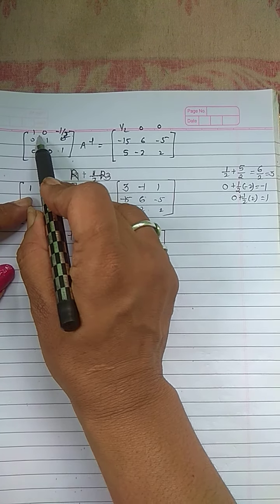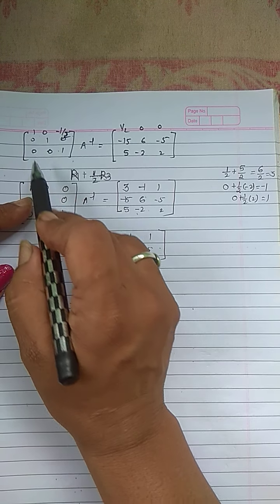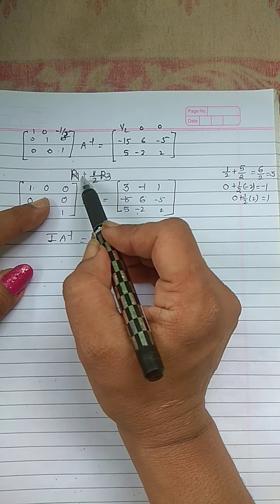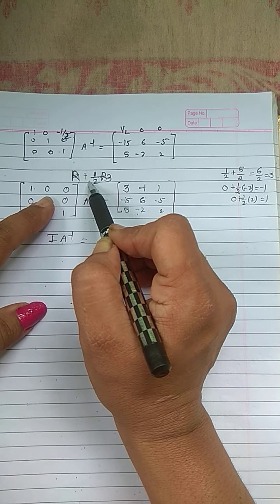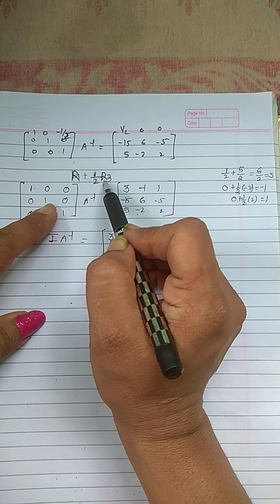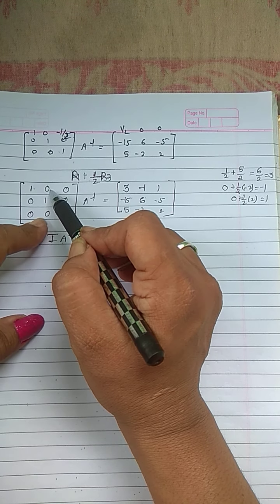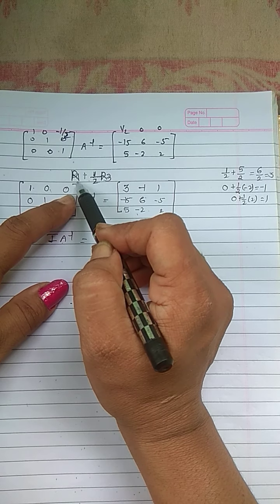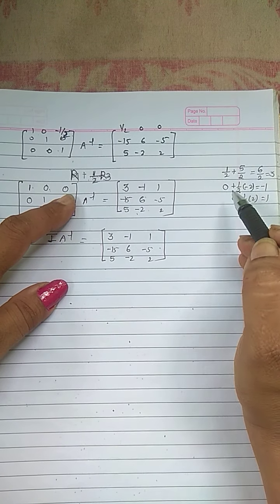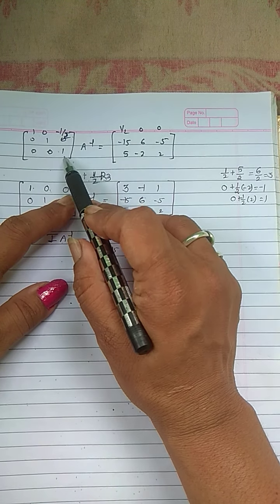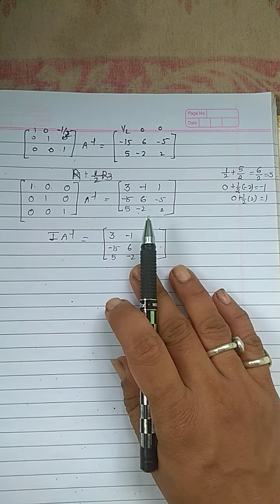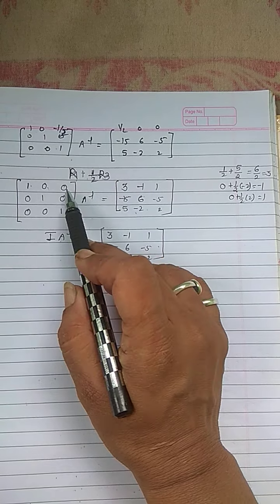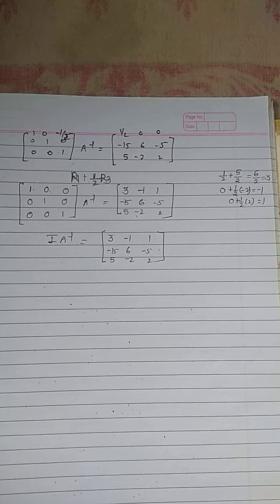R1, that is 1 plus 1 by 2 into 0 is nothing but 1. 0 plus 1 upon 2 into 0 value is nothing but 0. R1 element minus 1 by 2 plus 1 upon 2 into 1, that is minus 1 upon 2 plus 1 by 2 is nothing but 0.